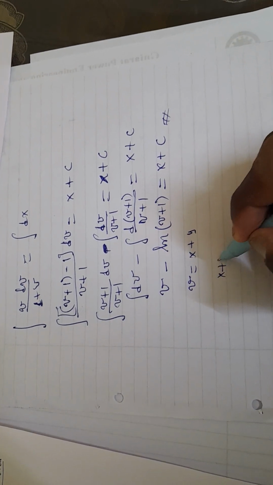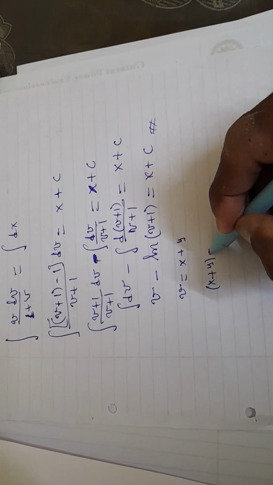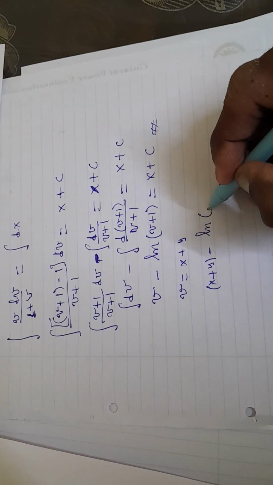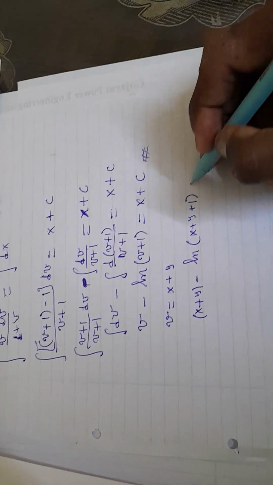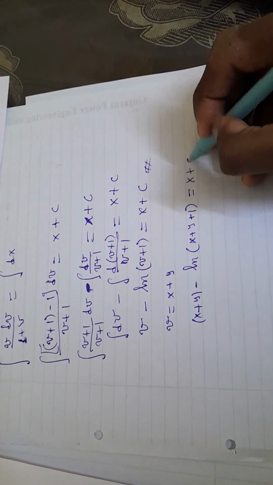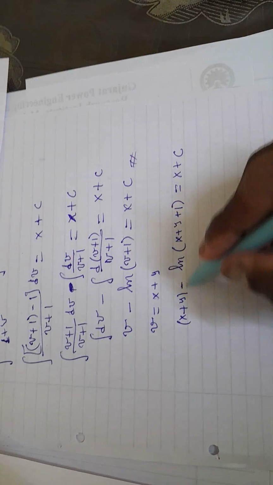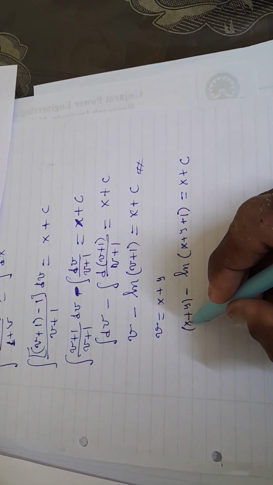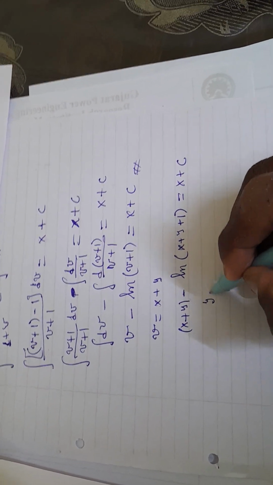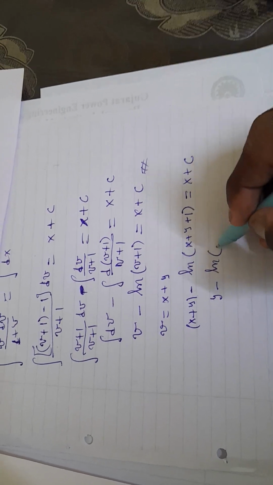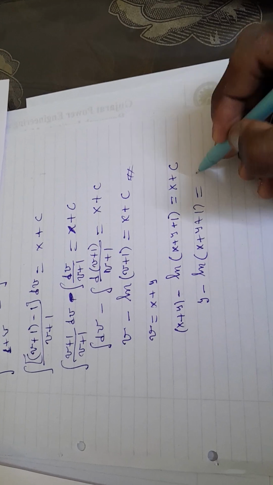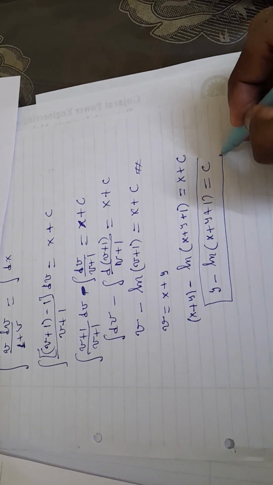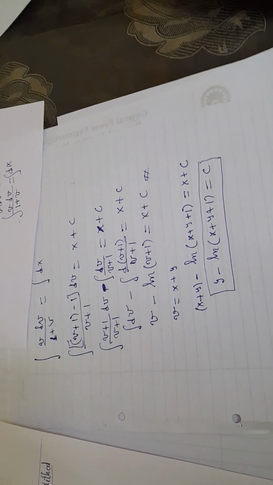This will be x plus y minus ln of x plus y plus 1 equal to x plus c. So what you're going to have, this x and this x will be cancelled out, will be y minus ln of x plus y plus 1 equal to c. Yeah, this is the solution.